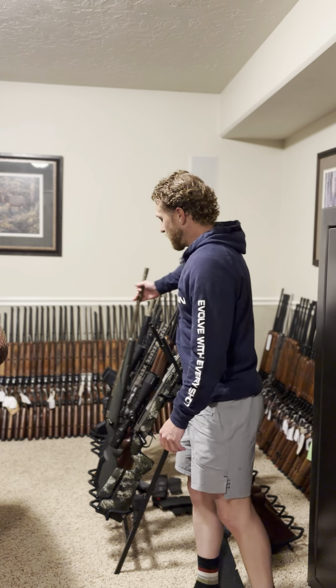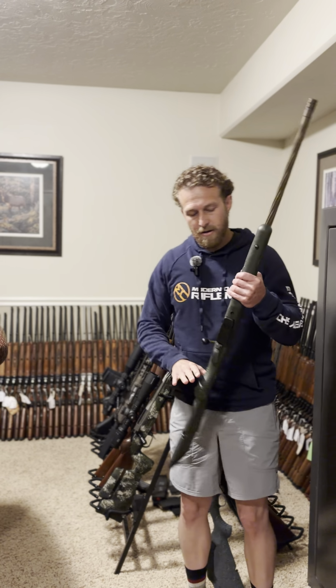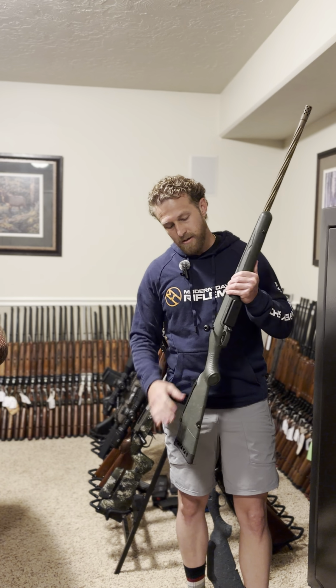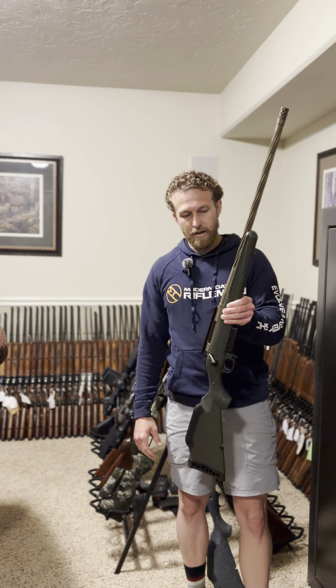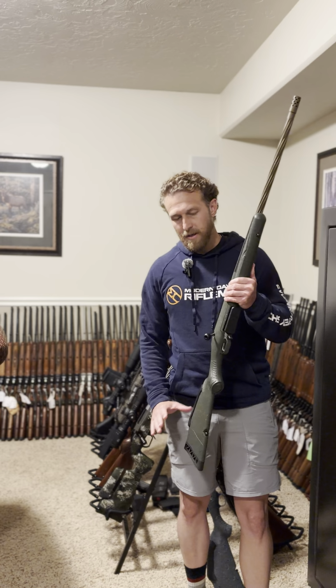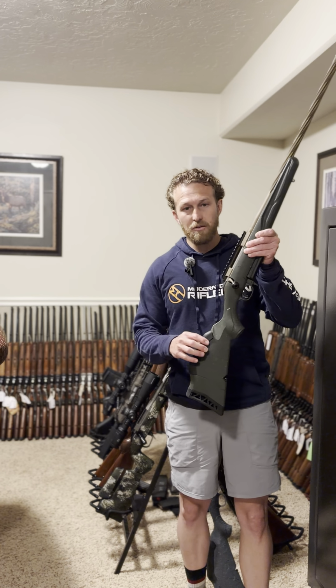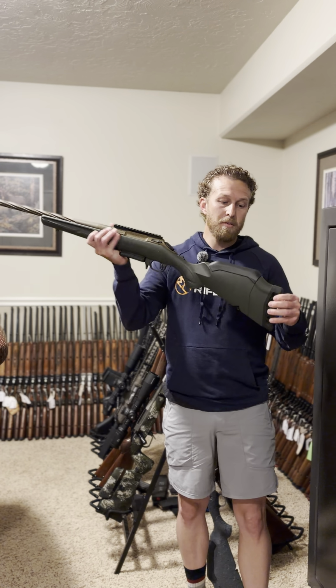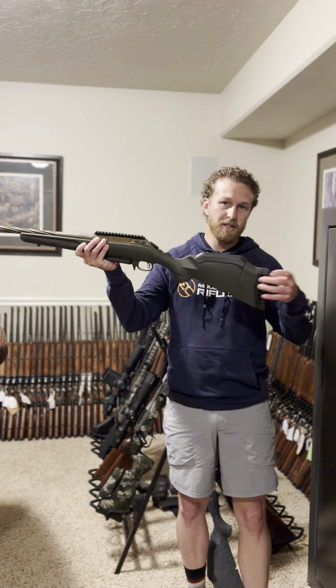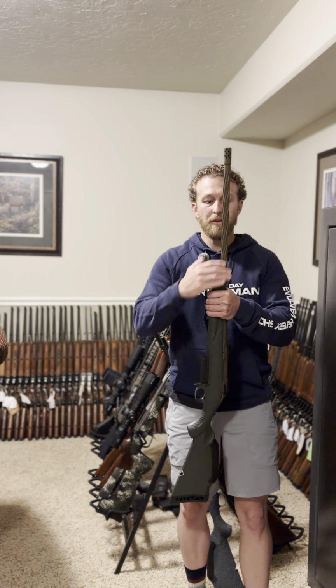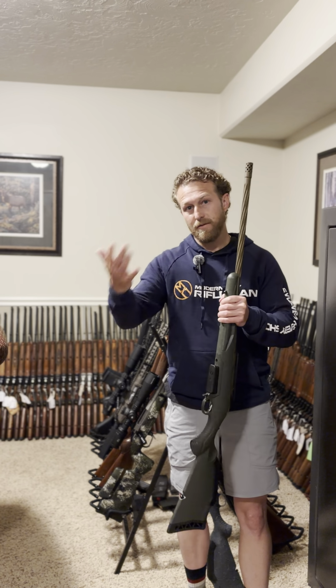There's also a difference in quality when it comes to what you choose to purchase. For example, right here we have a very common and popular Ruger American Predator Gen 2. These things are pretty good. There are options to adjust the cheek riser, and you can adjust the length of pull. However, it isn't super modular, and you'll notice that this stock is pretty flimsy.